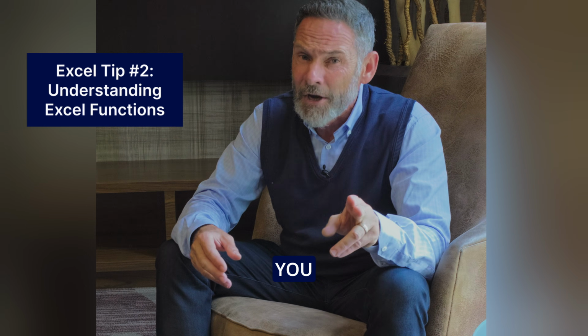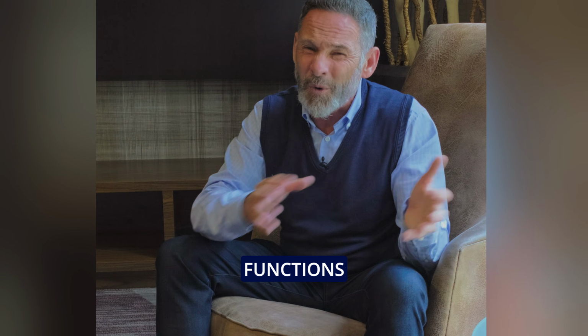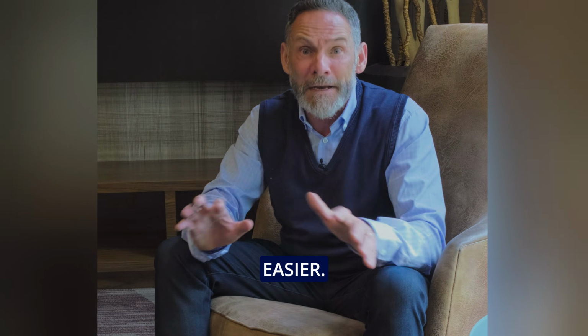Number 2, you need to build your repertoire of understanding Excel functions. It's no longer good enough to rely on old functions like the IF function. There are so many new functions out there that Microsoft has incorporated that makes the financial analyst's job much easier.